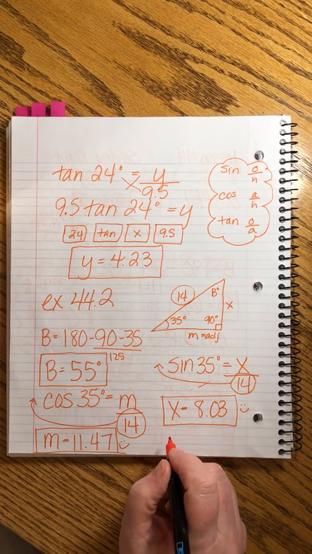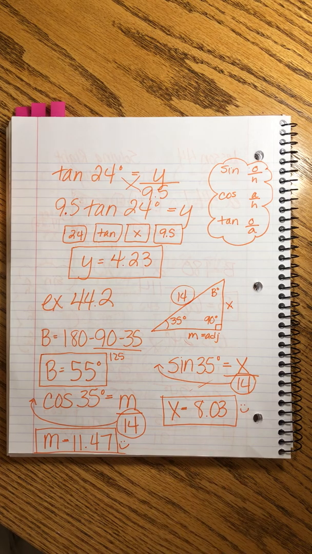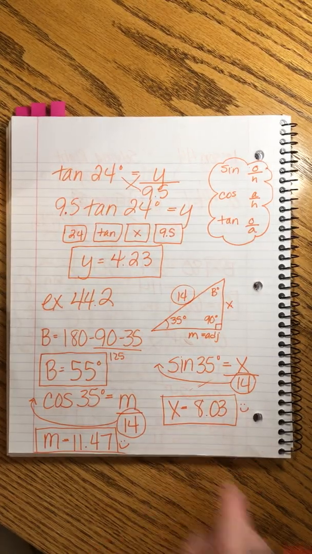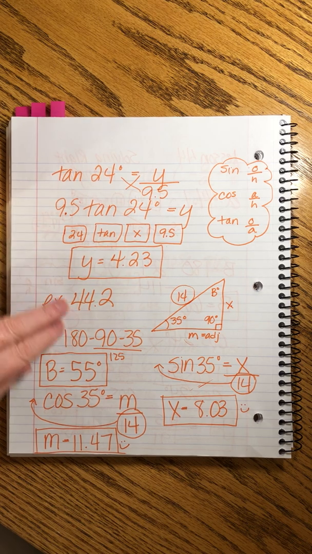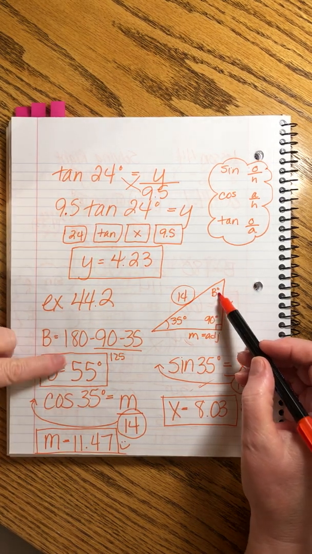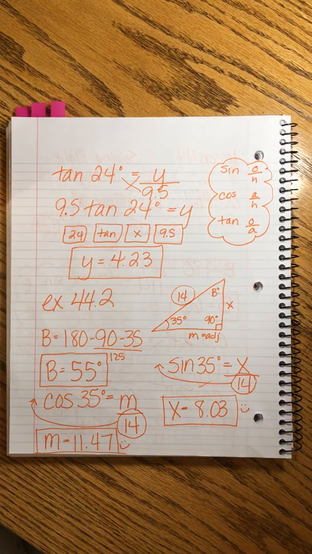Anytime we use a calculator, we want to keep our brains turned on. And again, that's why I don't like to use calculators, because so often we just fall into, oh look, we have a calculator, push buttons, and we stop thinking. Okay, so that's the end of problem 44.2, right? Did we find all of them? We found B is 55, we found M is this, and we found X is that. Yay!